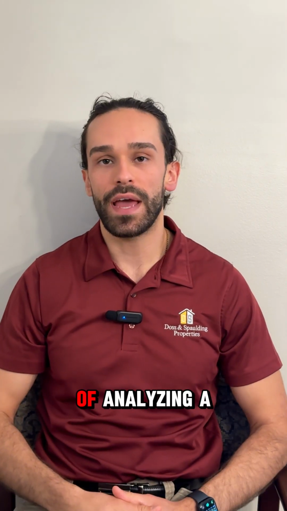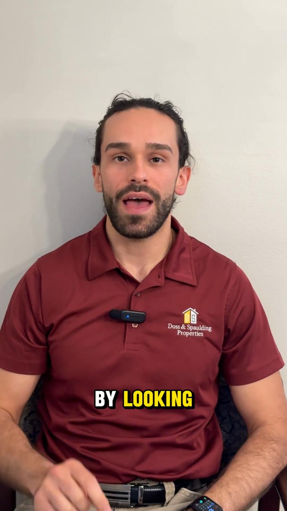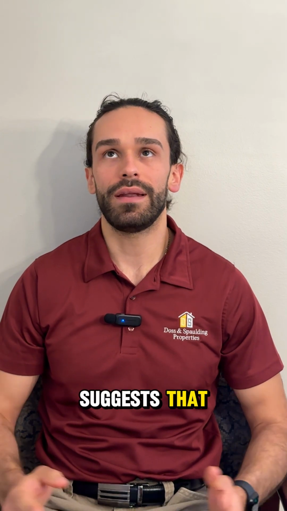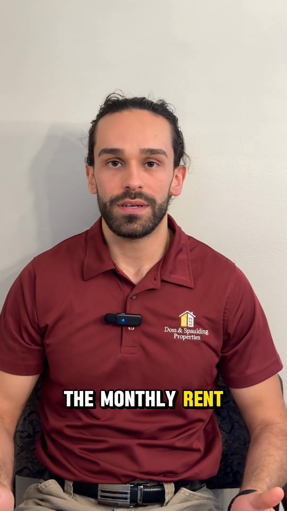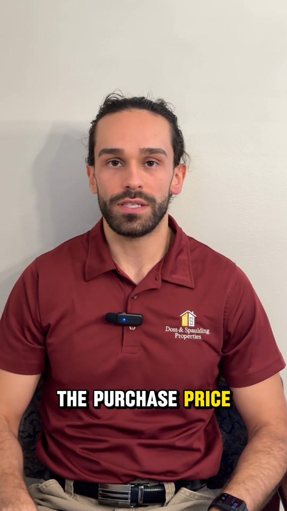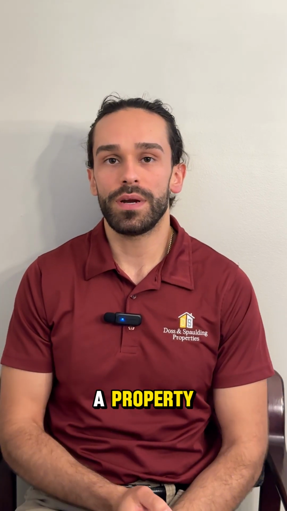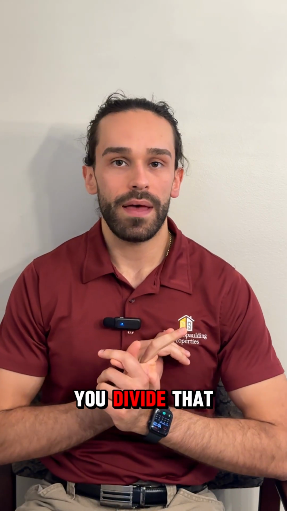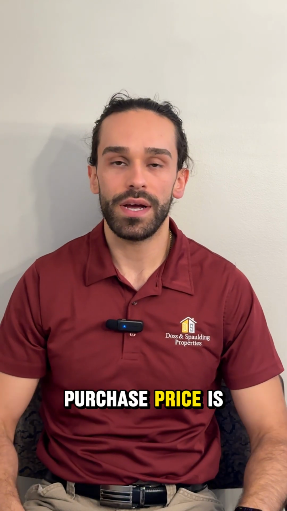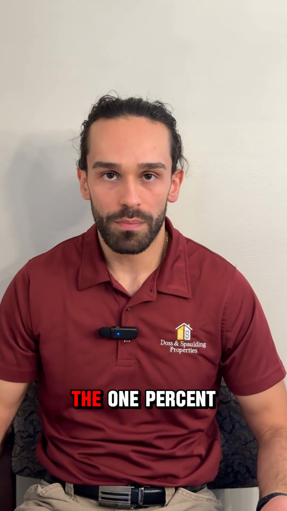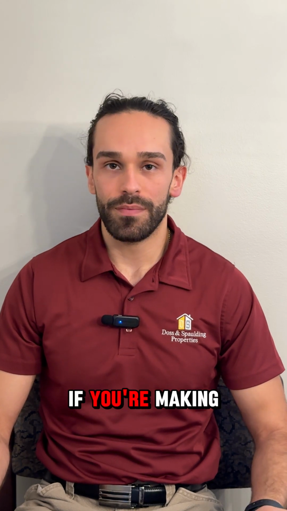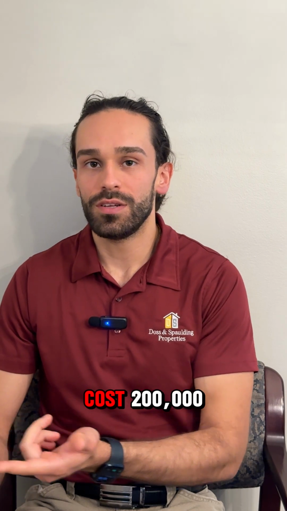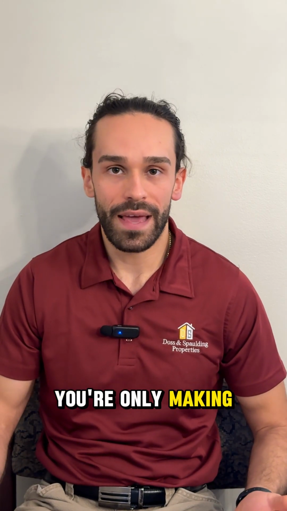The fourth method of analyzing a rental property is by looking at whether it meets what is called the 1% rule. The 1% rule suggests that the monthly rent should be at least 1% of the purchase price of the property. So for example, if you have a property that generates $1,000 a month of gross income, you divide that by the purchase price of the property. So if the purchase price is $100,000, then that meets the 1% rule. If you're making $1,000 a month in gross income and the property cost $200,000, you're only making 0.5%.